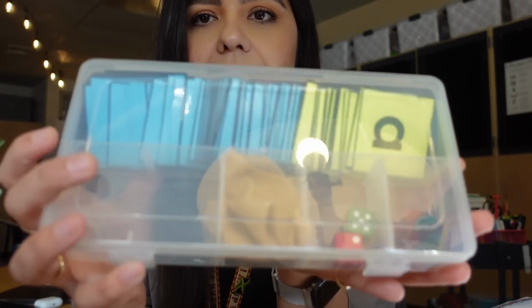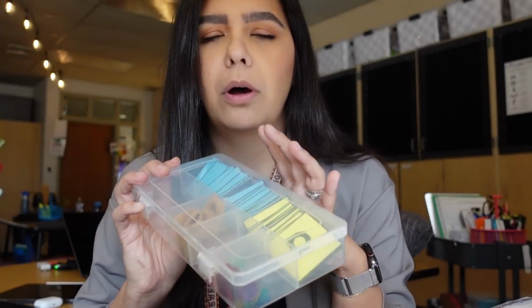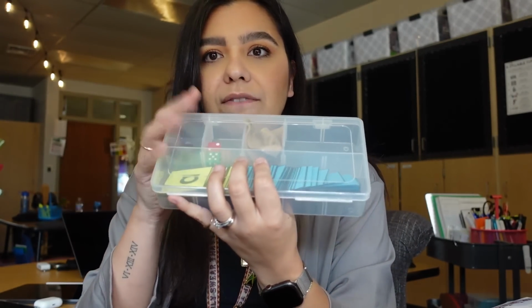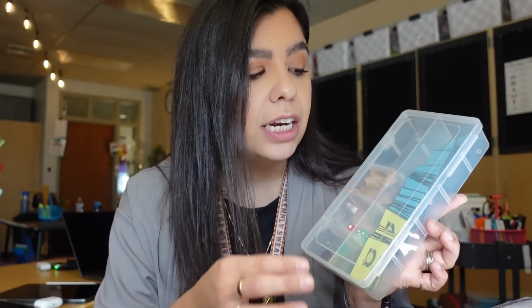So I take these containers, which you can get from the Michaels store. They're very small. I think you can find these in the jewelry aisle, wherever they have all the beads and the necklace strings. What I love about this is that I use it for my reading groups. As you know, we've been focusing so much more on phonics, and the group of students that I have really need phonics instruction, so I like to have letter cards.